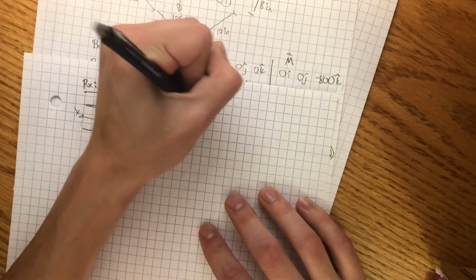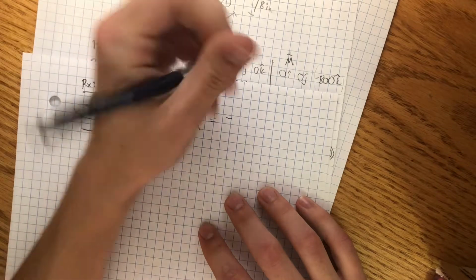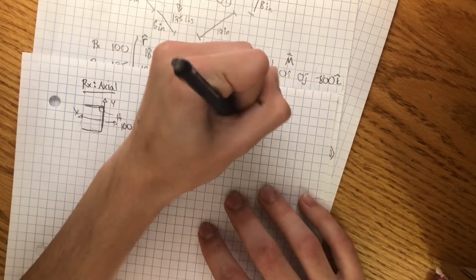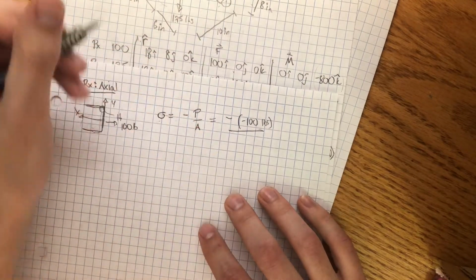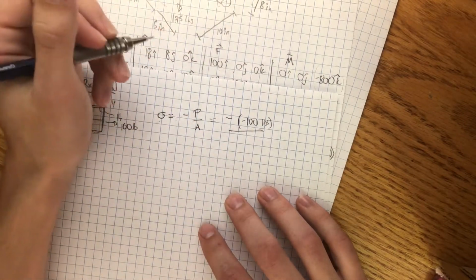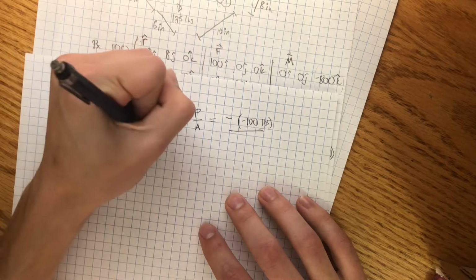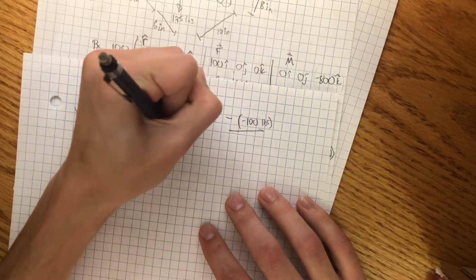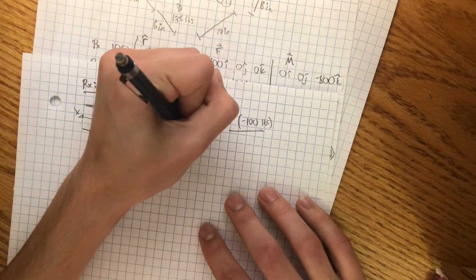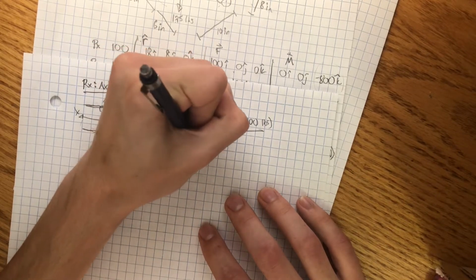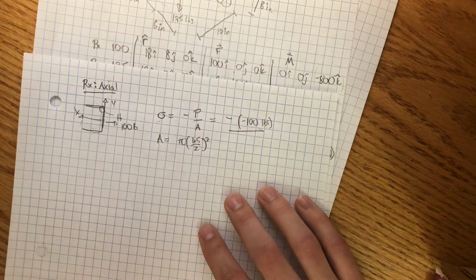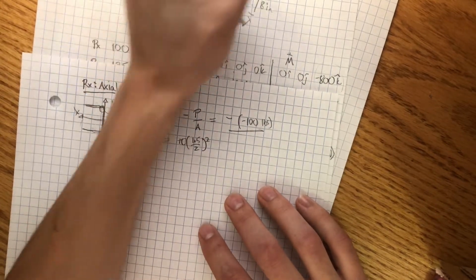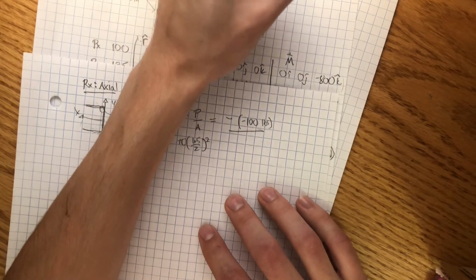So we're going to do negative 100 pounds over, and then A is the cross-sectional area of the object. So A is equal to pi times 1.5 over 2 squared, because the thickness of this bar here is 1.5 inches.